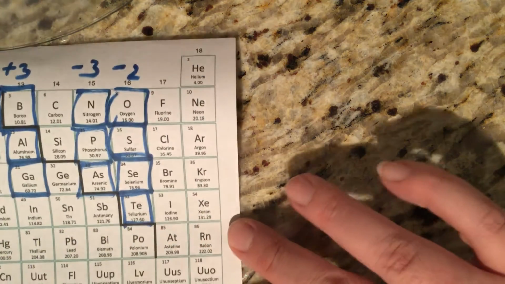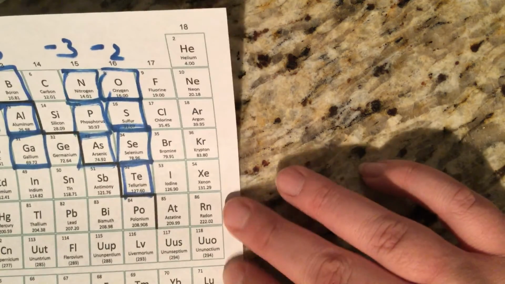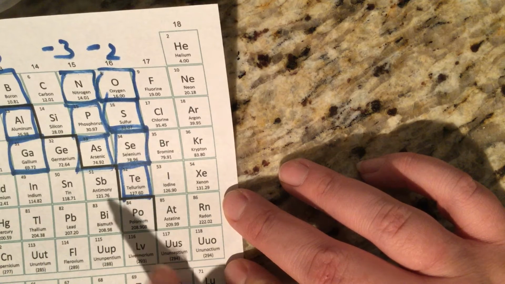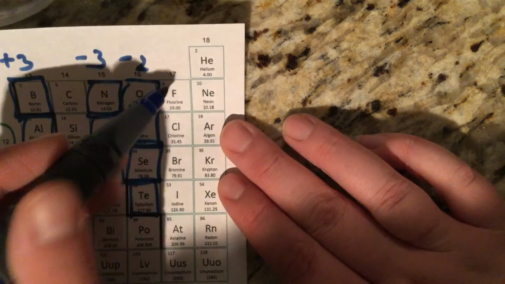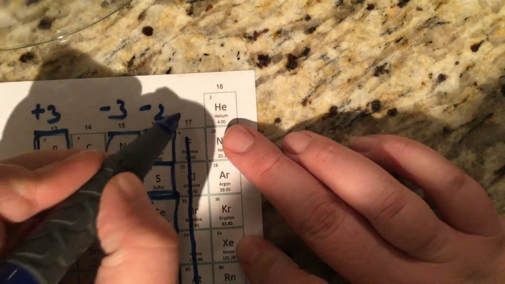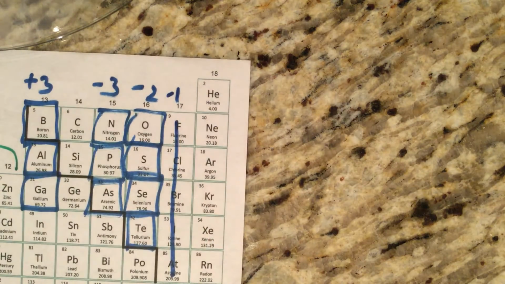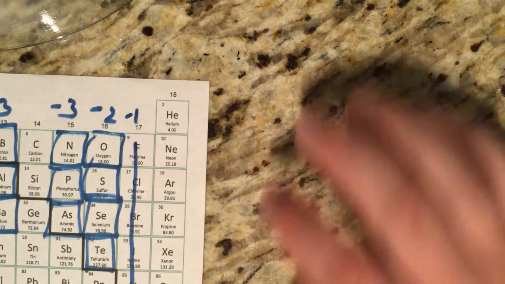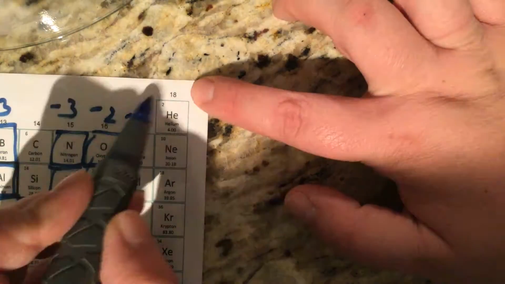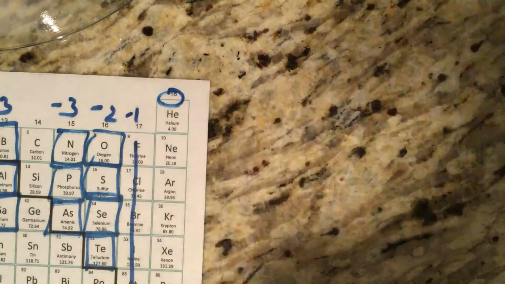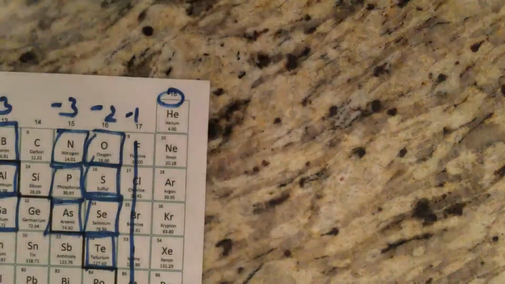The halogens, we're going to include all of those halogens except for that UUS. So fluorine, chlorine, bromine, iodine, and astatine, those are all a -1. And then our noble gases are selfish and they don't want to do anything, so they're a big fat 0 all the way down. Okay, so that's your periodic table. Let's head back to the notes.